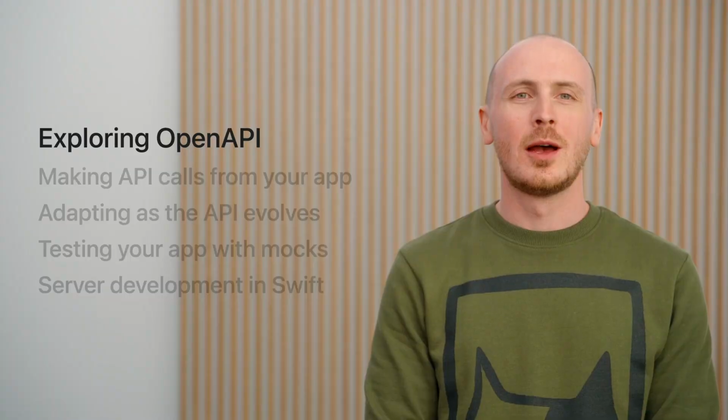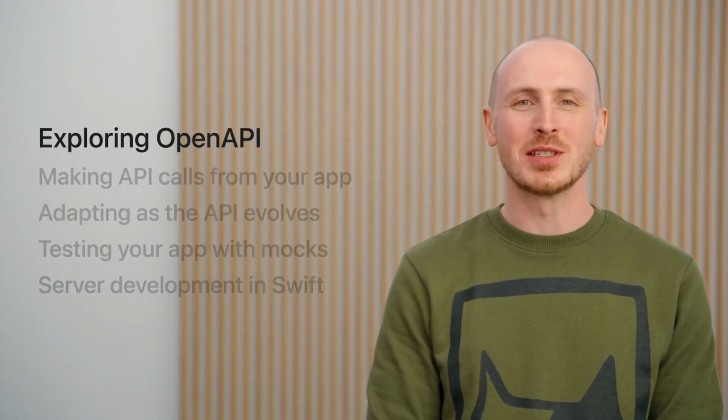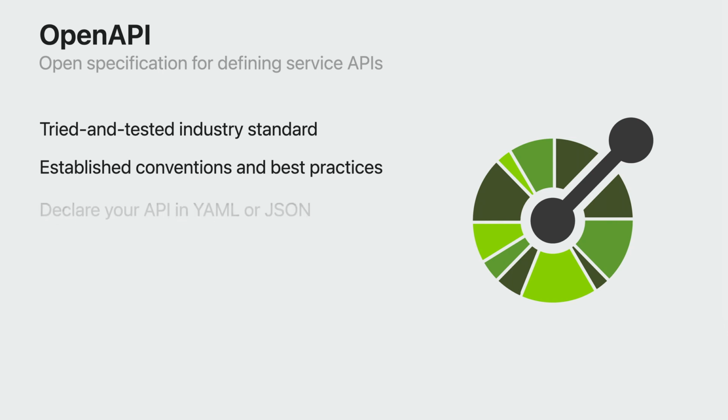Using a more formal and structured description of APIs can help eliminate ambiguity. Meet OpenAPI, an open specification for defining HTTP services. OpenAPI is an industry standard, and its widespread adoption and maturity means there are established conventions and best practices to help you work with APIs.